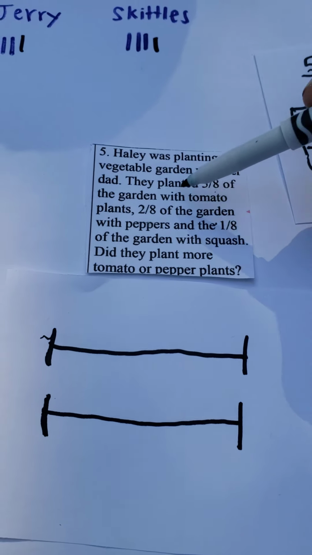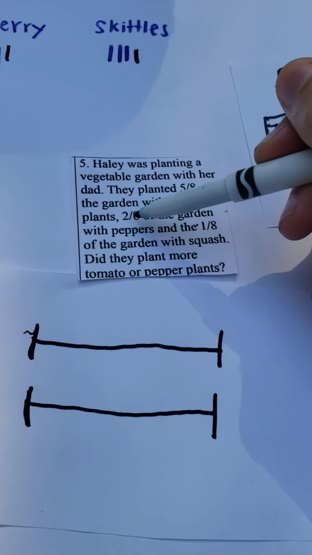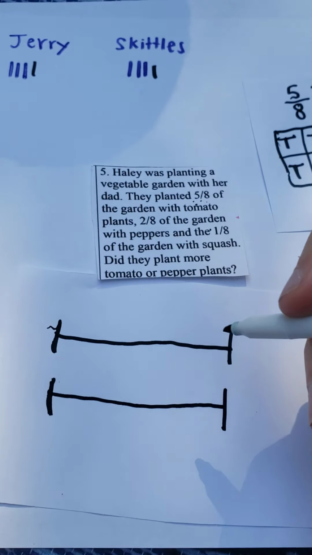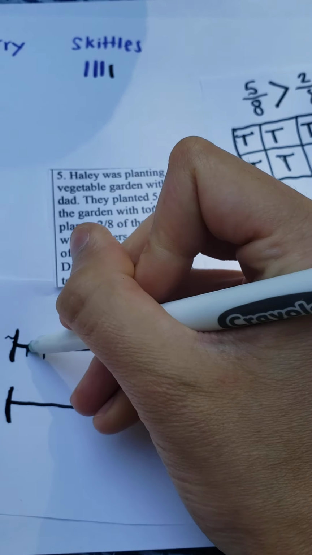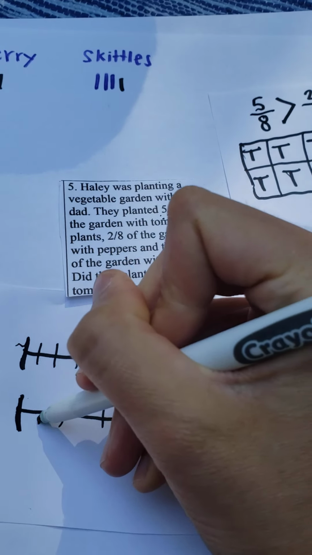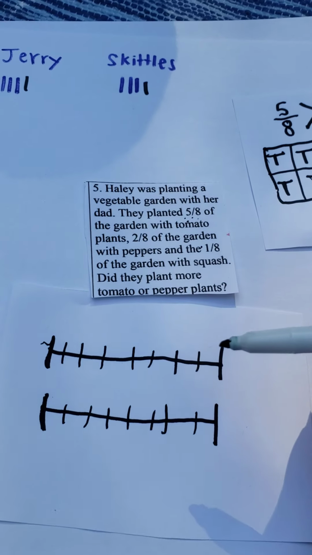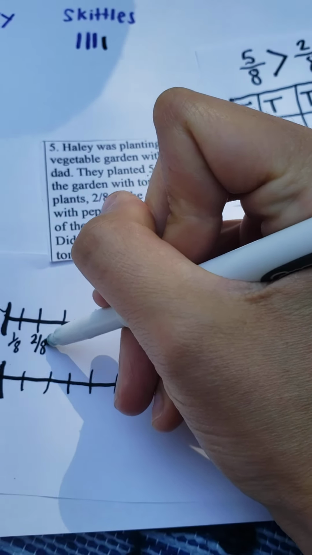They're just focused on tomatoes, 5/8, or peppers, which is 2/8. So both lines will be partitioned into 8s. One-eighth, 2/8.